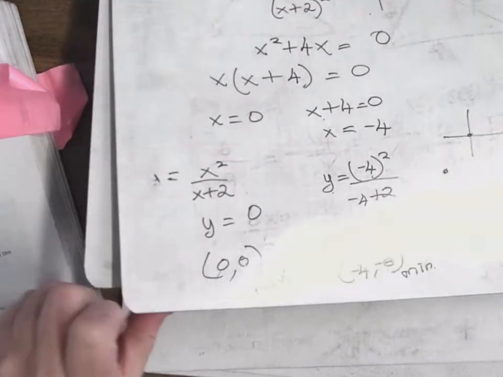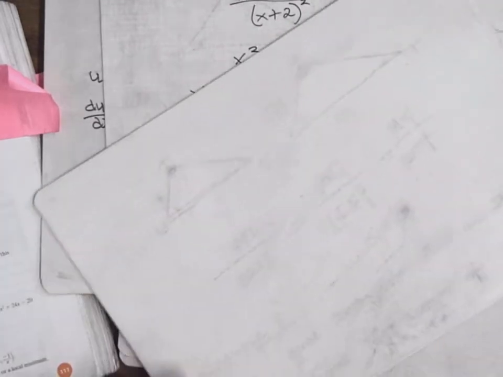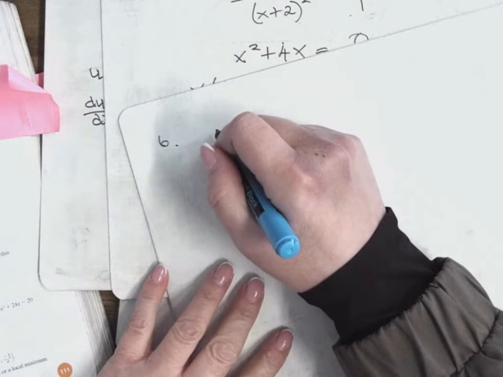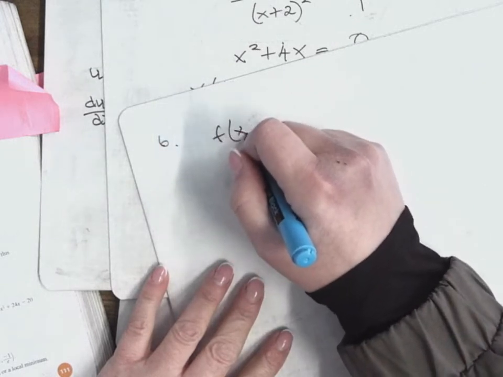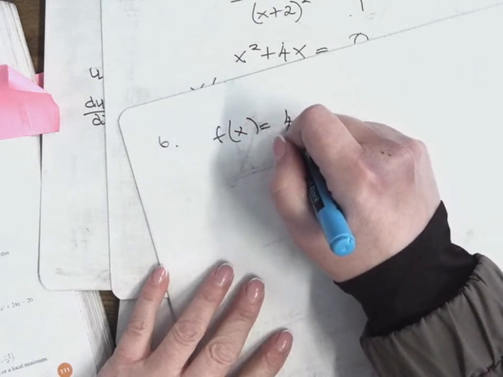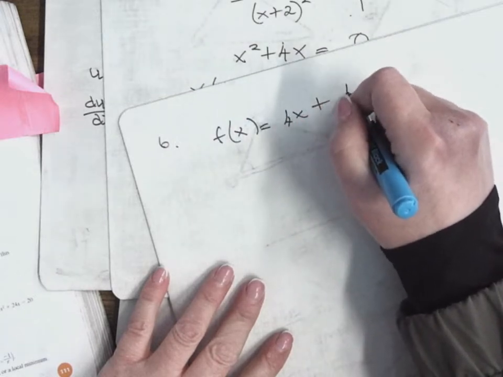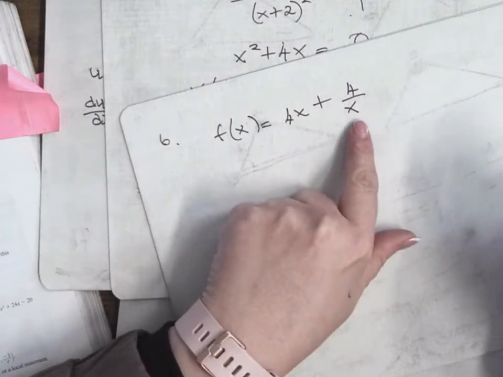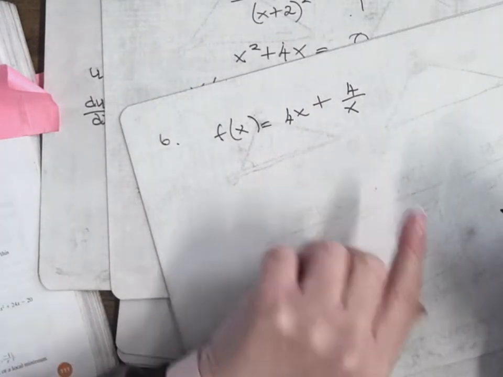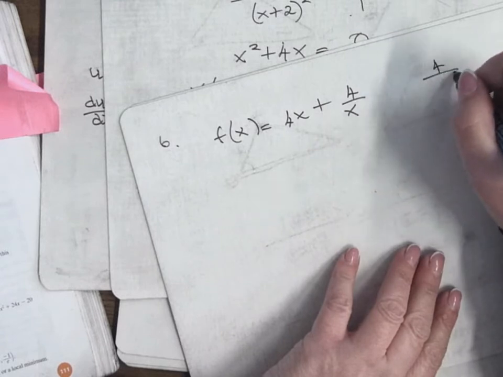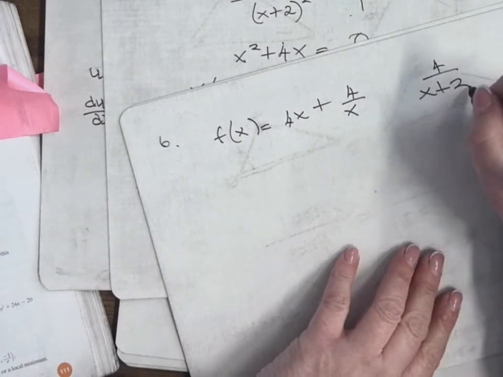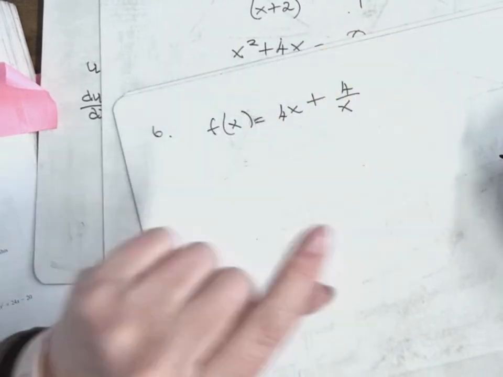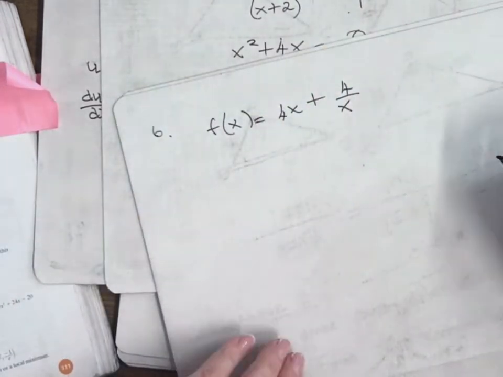6, yeah. Okay, so number 6: find the maximum and minimum of f of x equals 4x plus 4 over x. So the easiest way to differentiate here is to bring up that x. It's on its own. If that was 4 all over x plus 2, something like that, you'd have no choice but to do the quotient rule. But because it's just x on its own, you can bring it up.